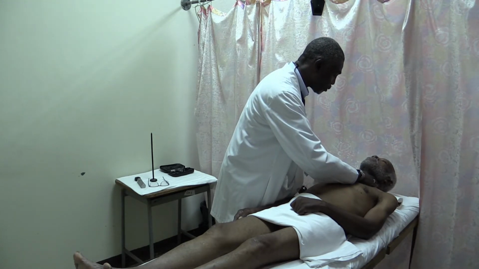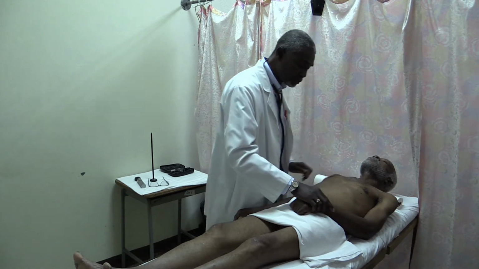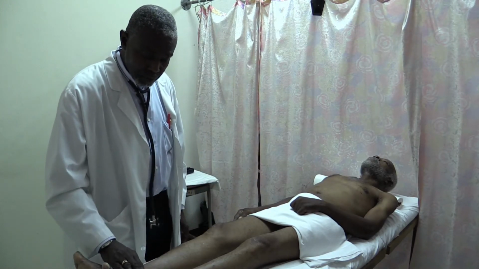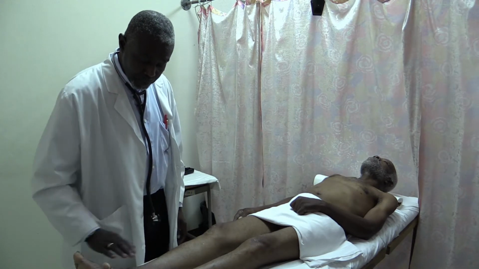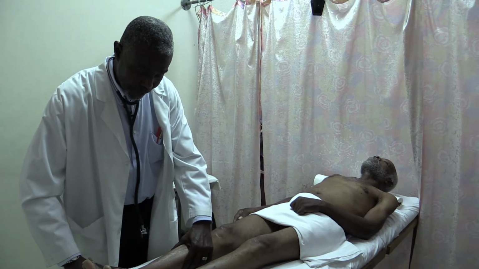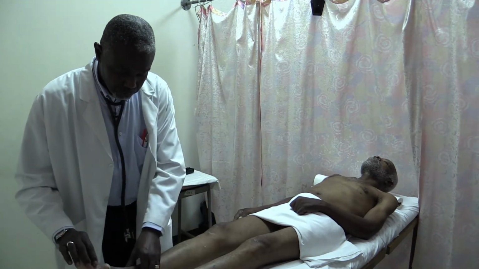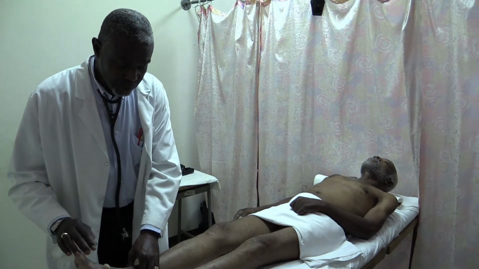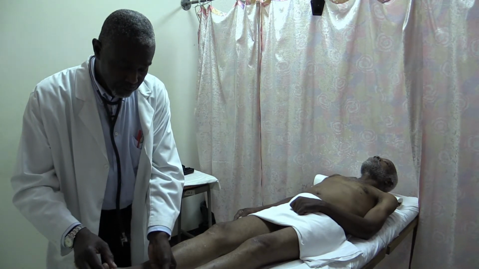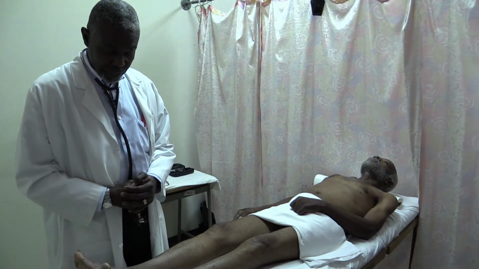But both carotid pulses are felt quite normally. And then one would want to look for peripheral artery disease by examining the dorsalis pedis pulse. And both sides quite strong. Posterior tibial pulses. And on the face of it, this gentleman does not have peripheral vascular disease.